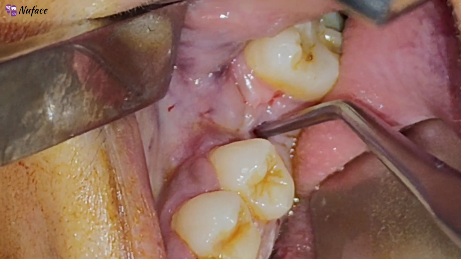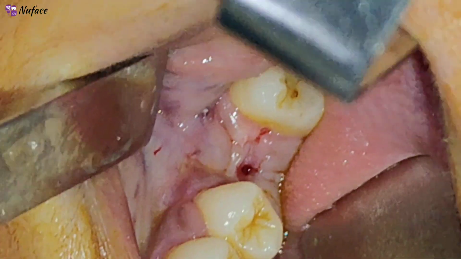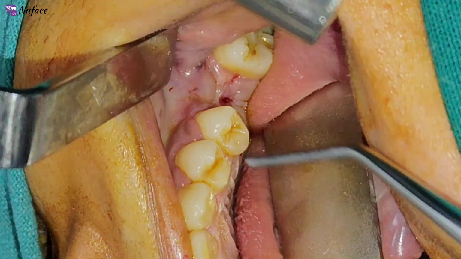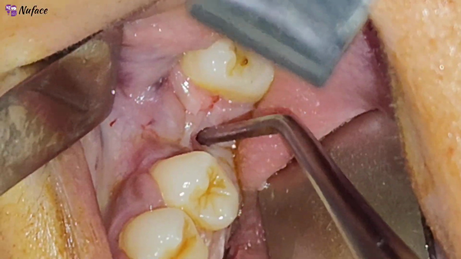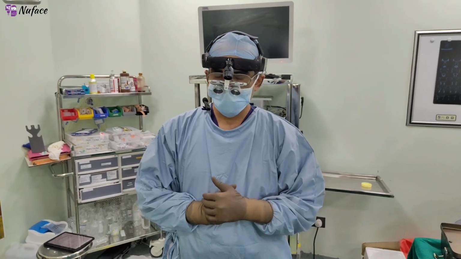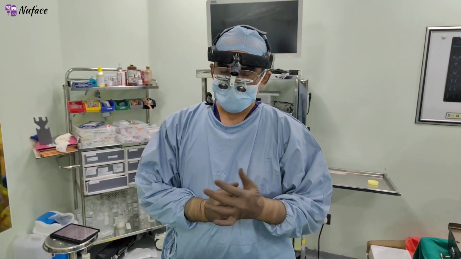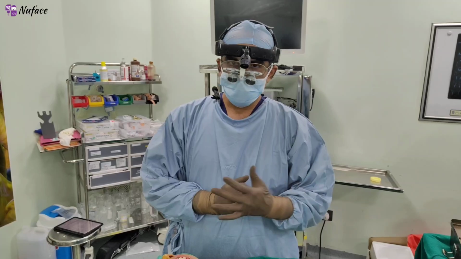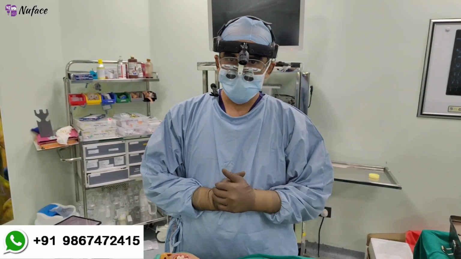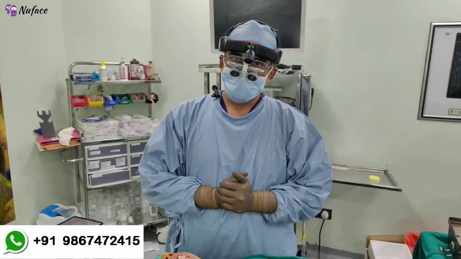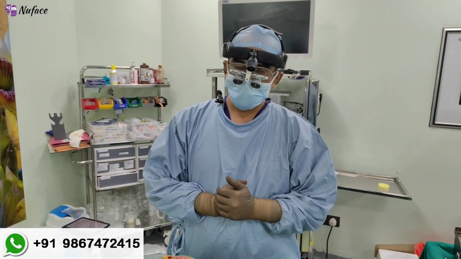the oroantral fistula. Many times it is secondary to some pathology like an infection or cyst in the maxillary region, which can lead to oroantral fistula. Sometimes a tumor can lead to oroantral fistula. So in general, we commonly see cases post dental extraction. Today also we had a similar kind of case post dental extraction.